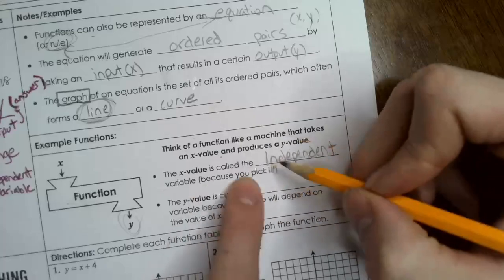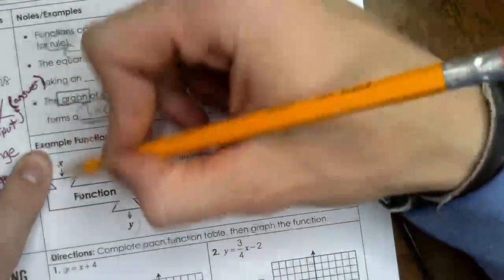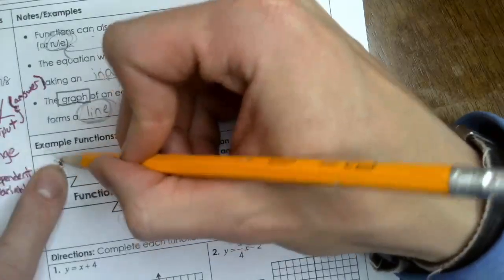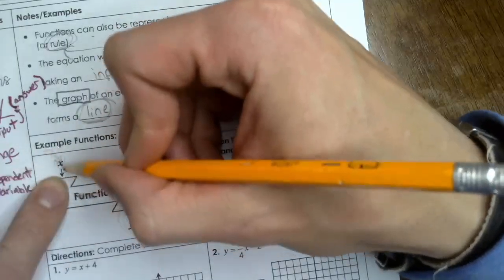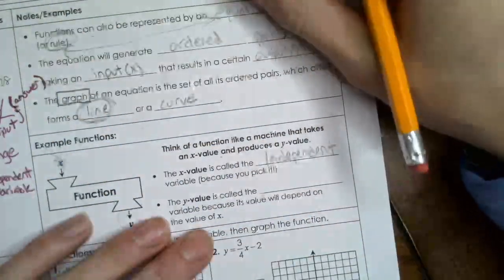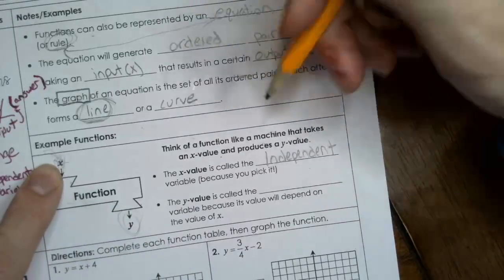It's independent because you pick it. You can put anything you want in here. I can put whatever number for x. I can make x a 5. I can make x a 2. I can make x a 0. I could be really terrible and make it a 1/2. Do whatever I want. I'm independent.